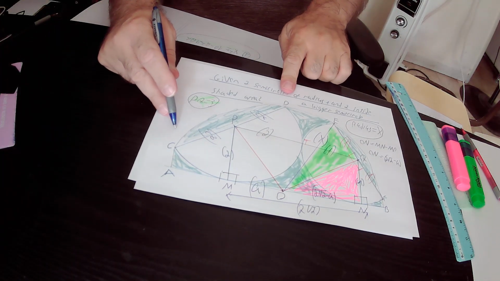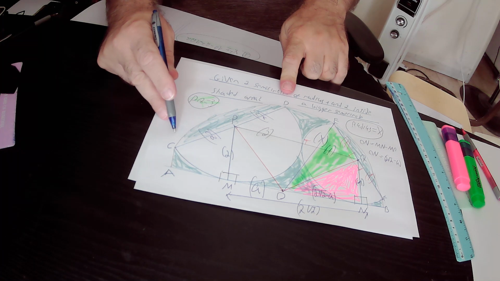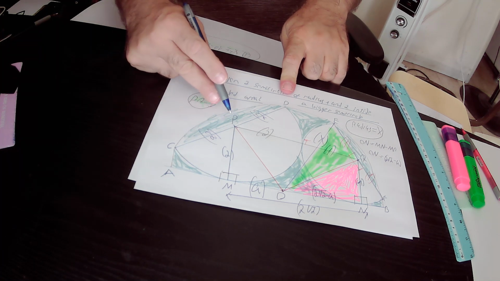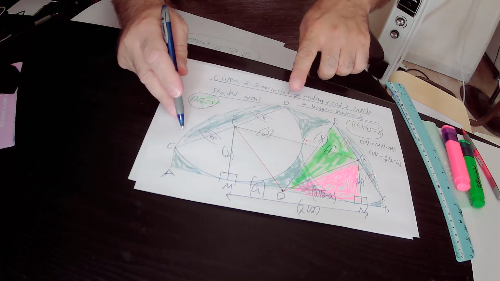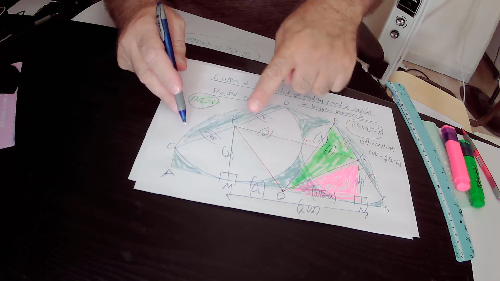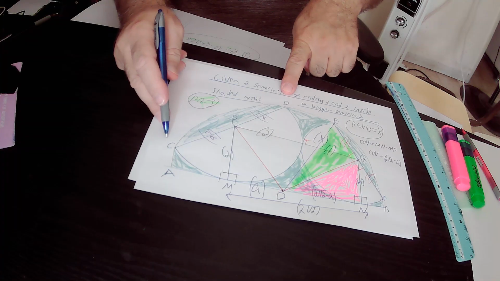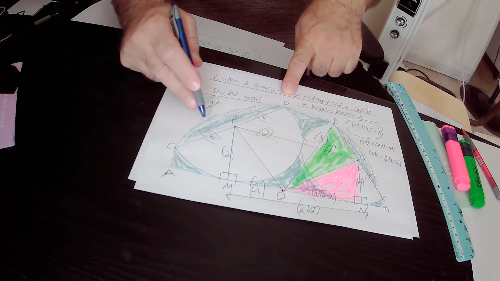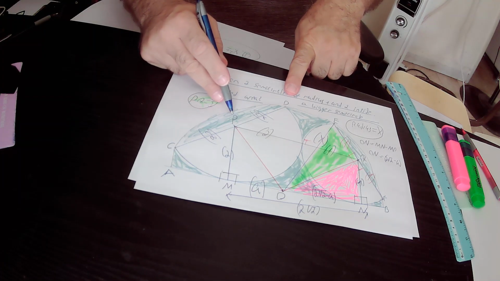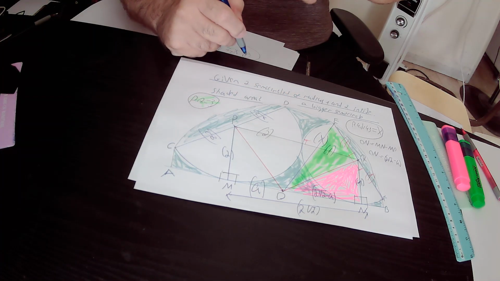Chord CD in total equals 2 plus 2, that is 4. So at point P, line segment OP bisects chord CD. The first half of chord CD is CP, that is 2. The second half is PD, that also equals 2.